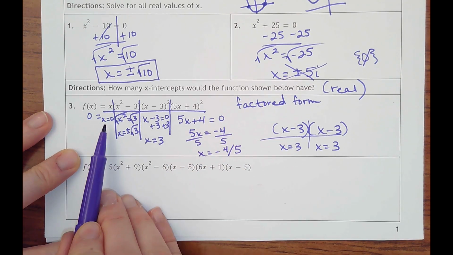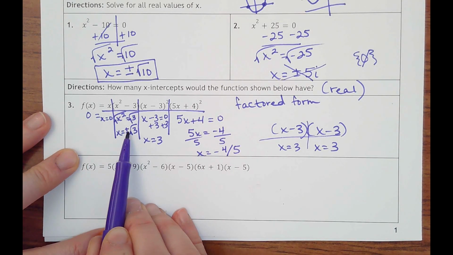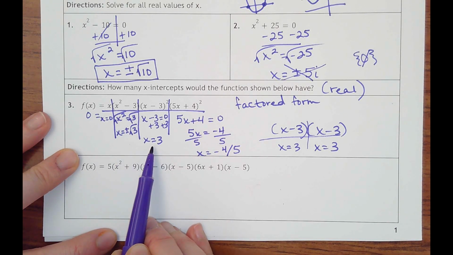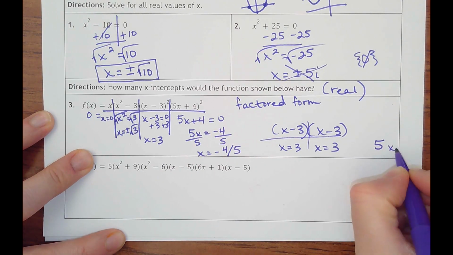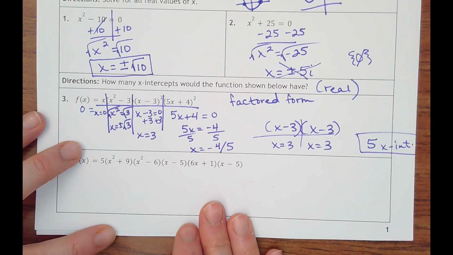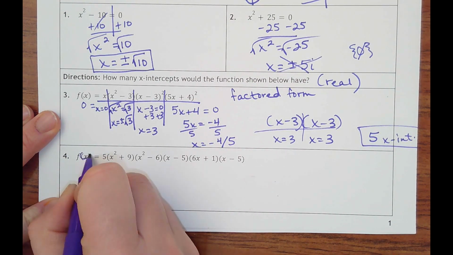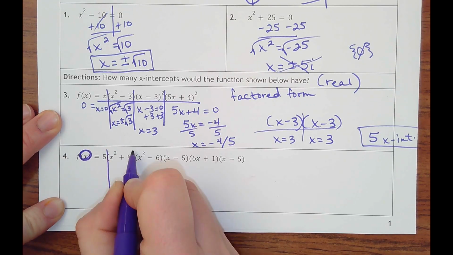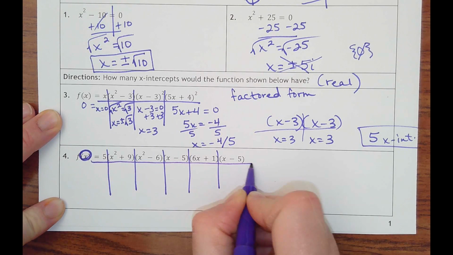So I get an answer of 0, so there's 1, 2, 3, because I count the positive and the negative, 4, 5. 5 x-intercepts. They don't even care what the answers are, they just want to know how many. All right, and then the last one, remember you're setting this y value equal to 0, and you're setting each factor, there's a lot of them, equal to 0 and solving.